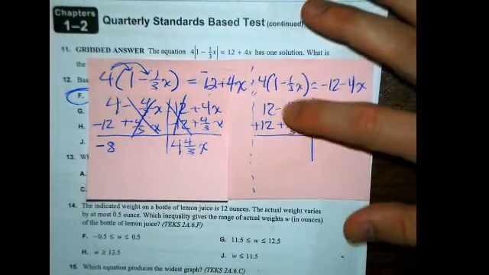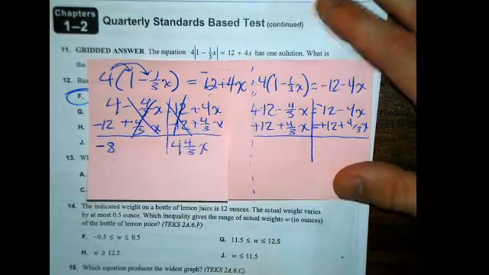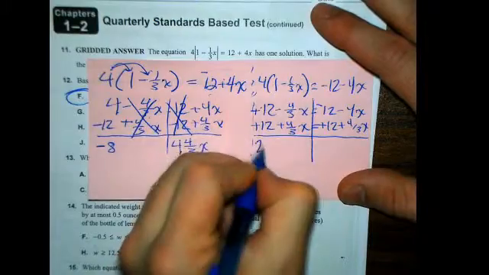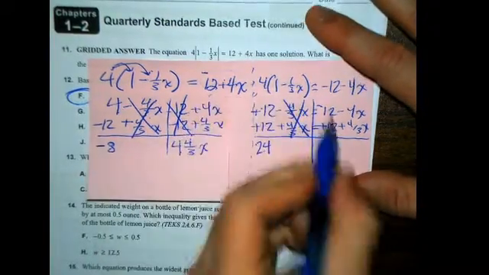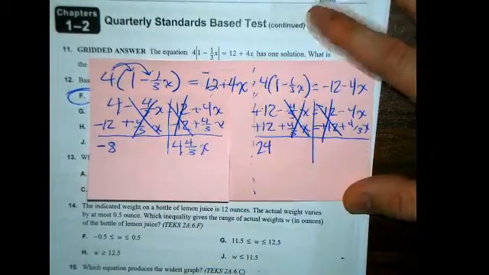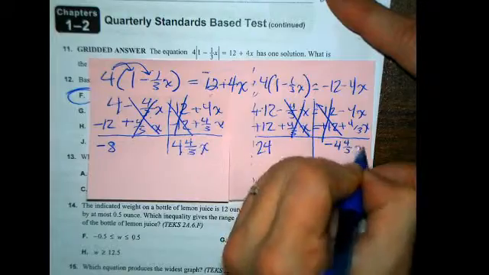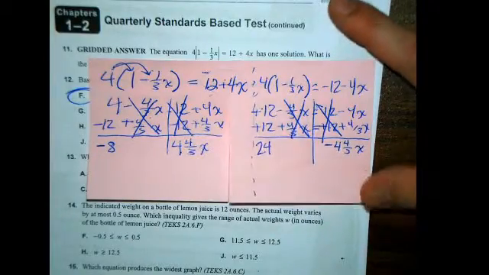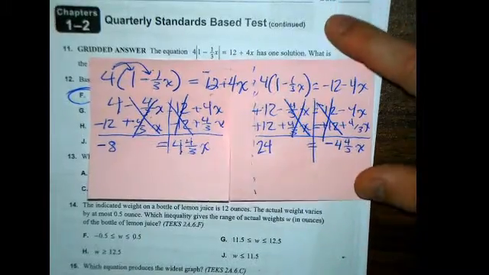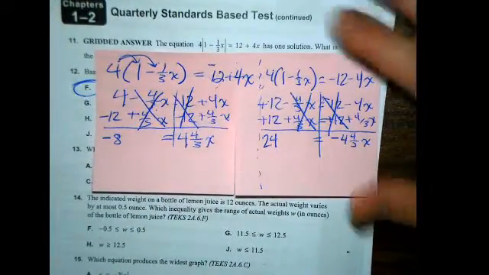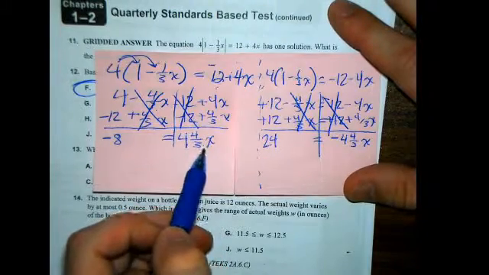Now we get to do our other problem. We have a positive 12 and a positive 12. So that gives us 24. Negative 4/3 and positive 4/3 cancels. Negative 12 and positive 12 cancel. And we're left with negative 4 and 4/3 x. We're almost ready. How would you use this as an improper fraction, Sarah?